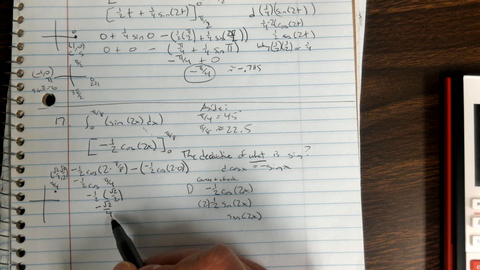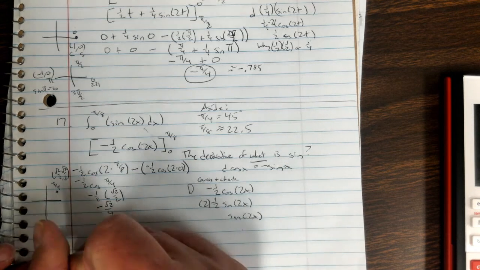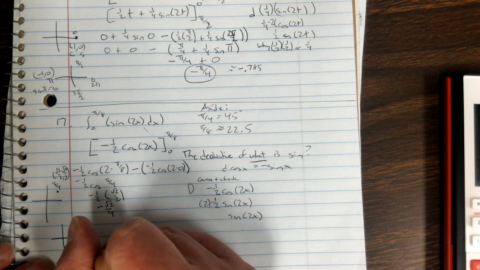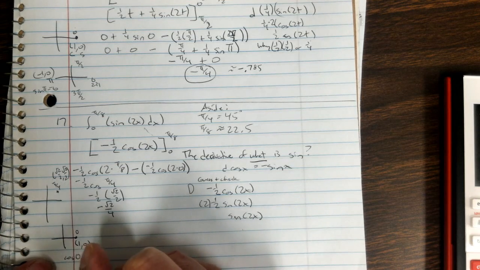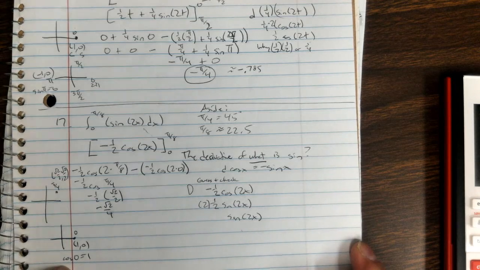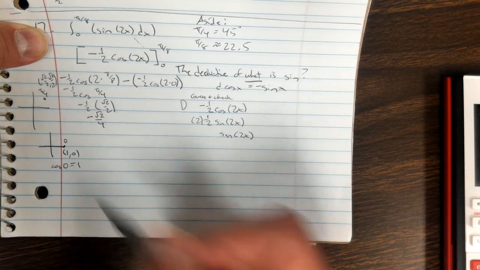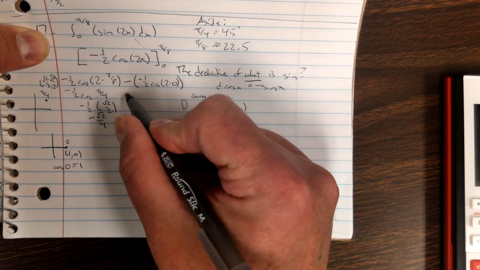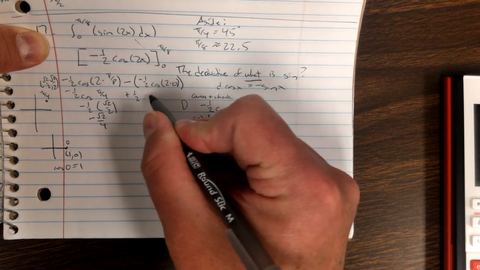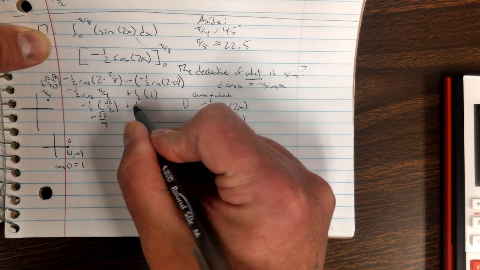Now, for this other part, we have cosine of 0. Cosine of 0 is 1, because it's the x value. And so this part changes to plus 1/2 times 1. So basically plus 1/2.